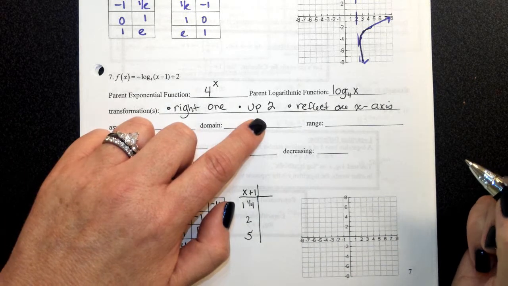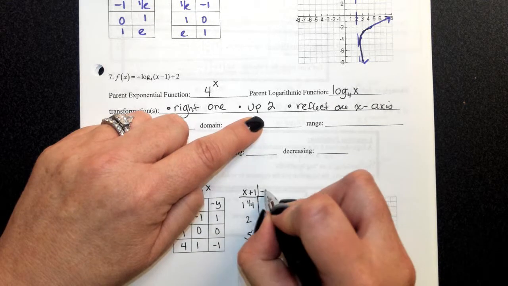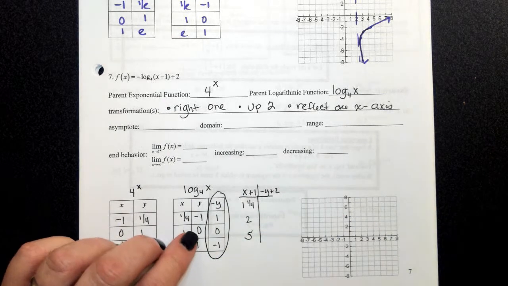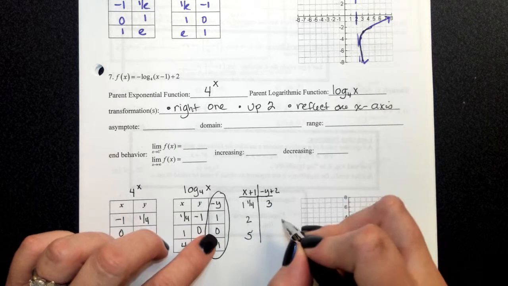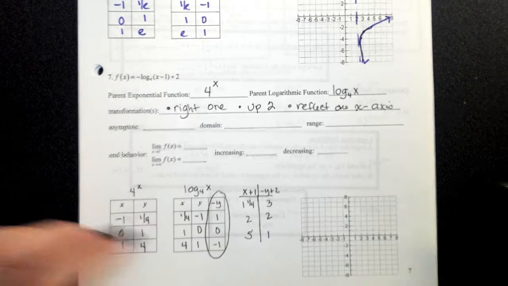If I go up 2, what am I going to do to each of those y-coordinates? Add 2. Remember, I'm using the ones where I've already reflected the y-coordinate. So 1 plus 2 is 3. 0 plus 2 is 2. Negative 1 plus 2 is 1.